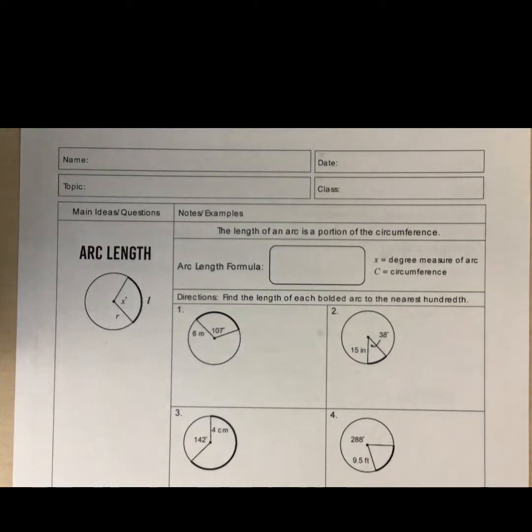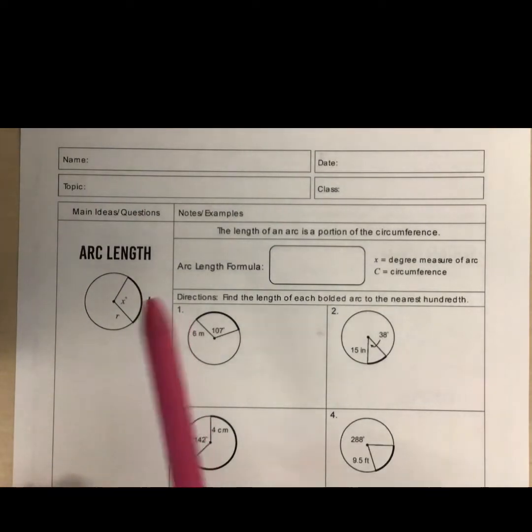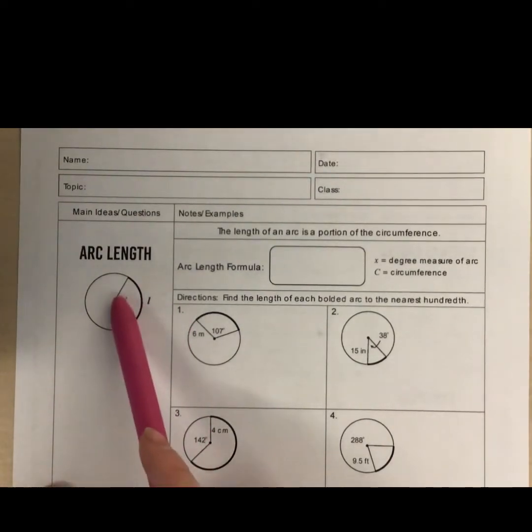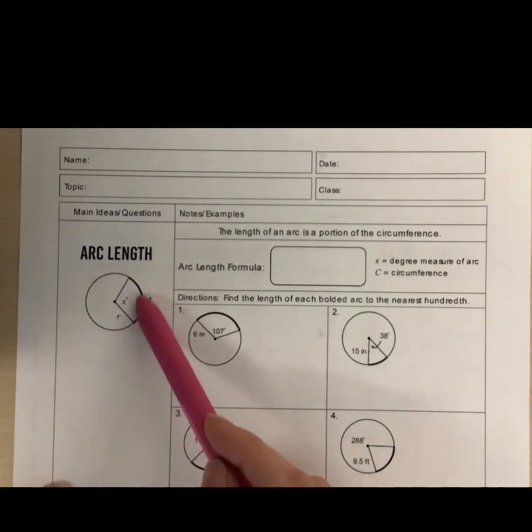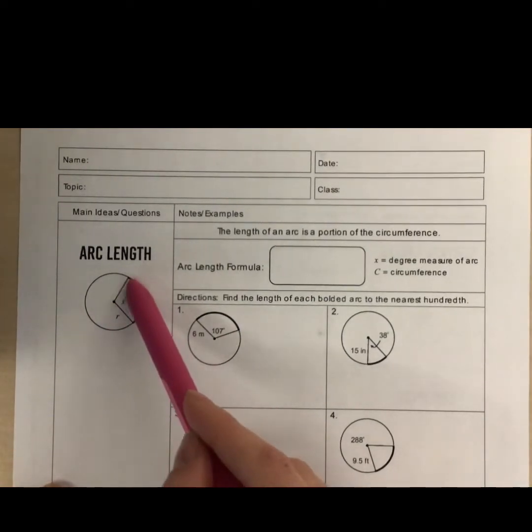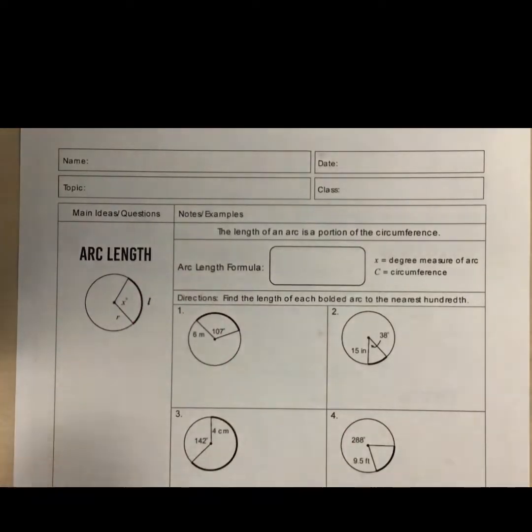Now, the first thing we're going to talk about today is arc length, and then we're going to talk about a couple of different ways that we find the length of an arc or the measure of an arc. So to start off with today, we are going to talk about when I have two radii coming off from the center of my circle and the distance between the two radii.